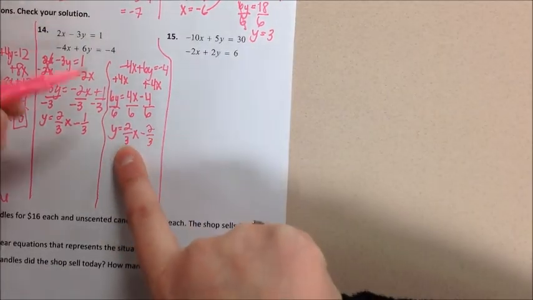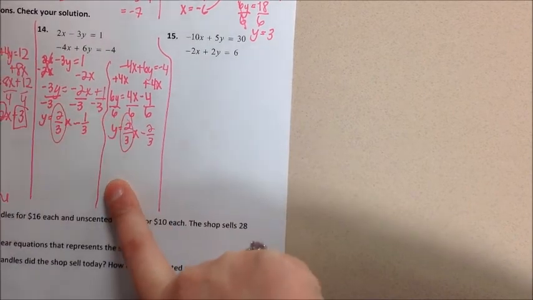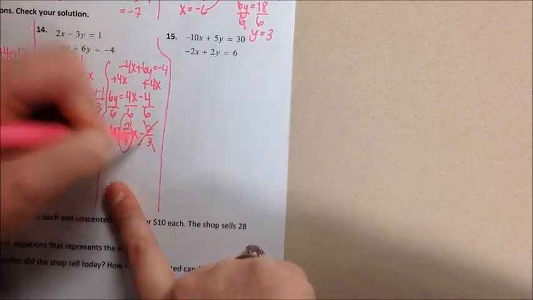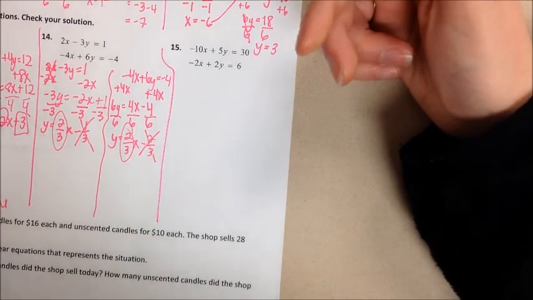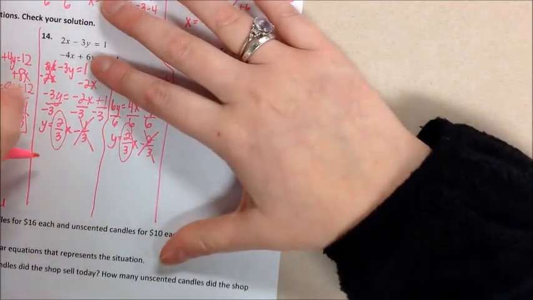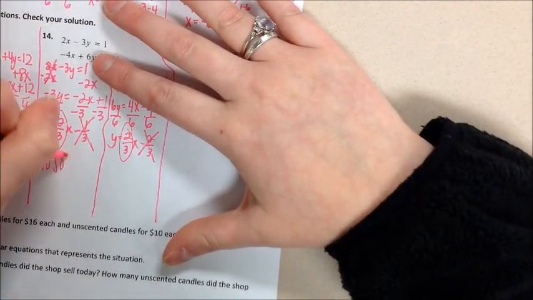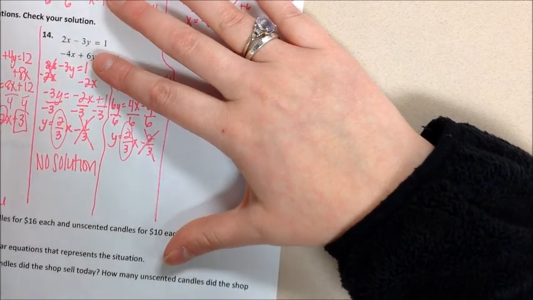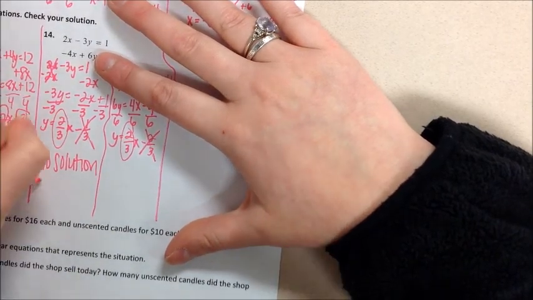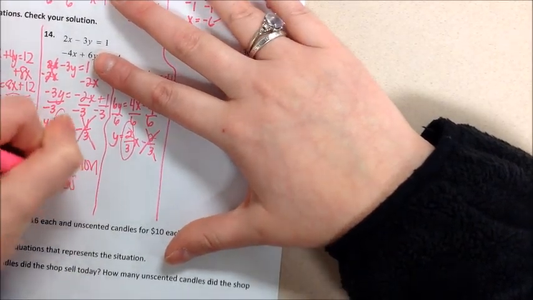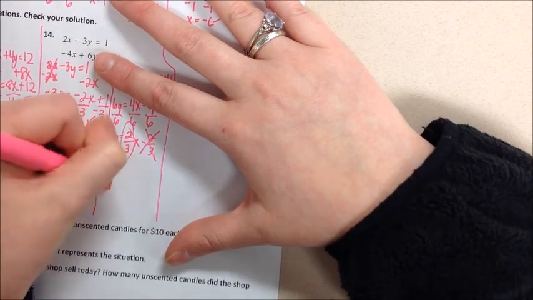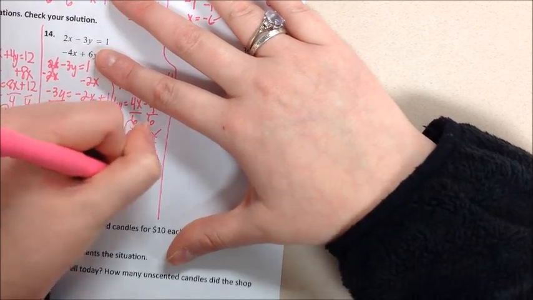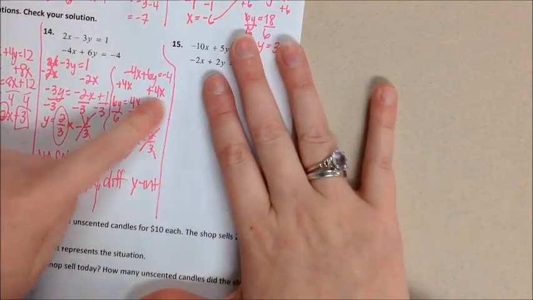Okay, so now I'm going to look and say they have the same slope, but their y-intercepts are not the same, which means there's no solution. Those are parallel. So this is no solution. And the reason would be same slope, different y-intercept.